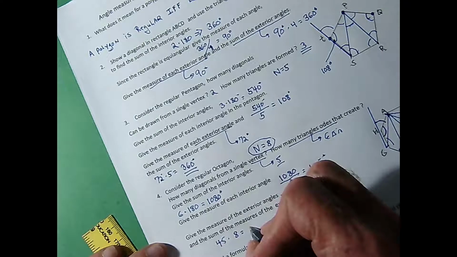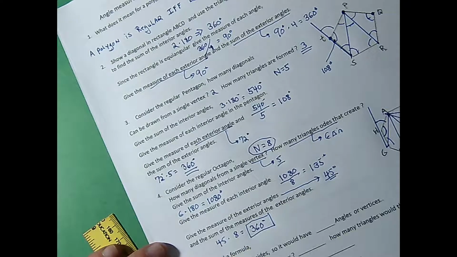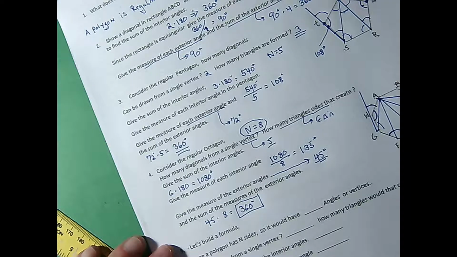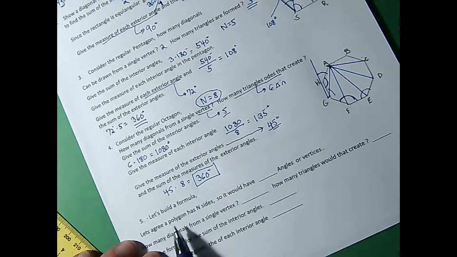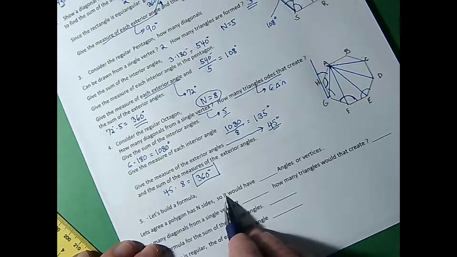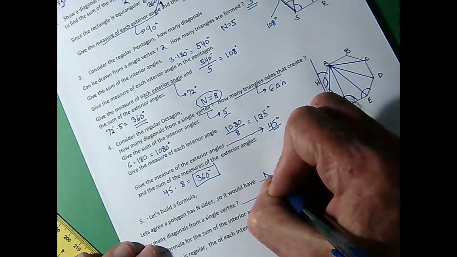And that's the beautiful thing about polygons. The exterior angles always sum to 360. We have not proven that, but I'm telling you it's true. Here's some generalities about polygons. Let's agree a polygon has n sides. We're going to build some formulas. So it would have how many angles or vertices if it's got n sides? It'd have n angles and n vertices.